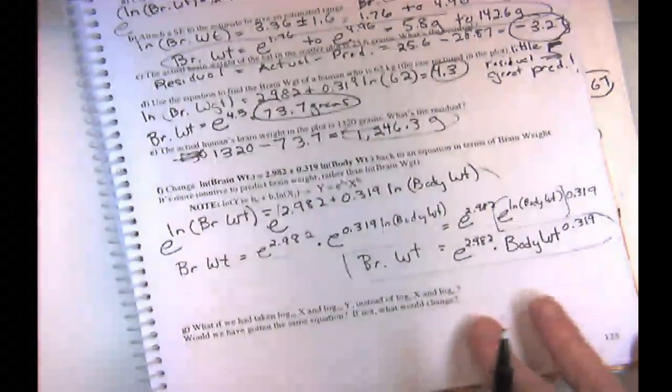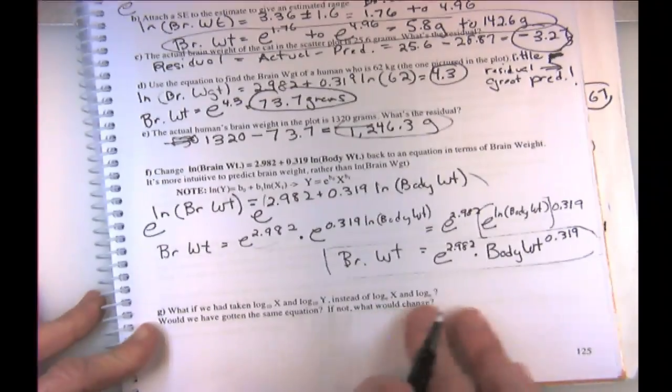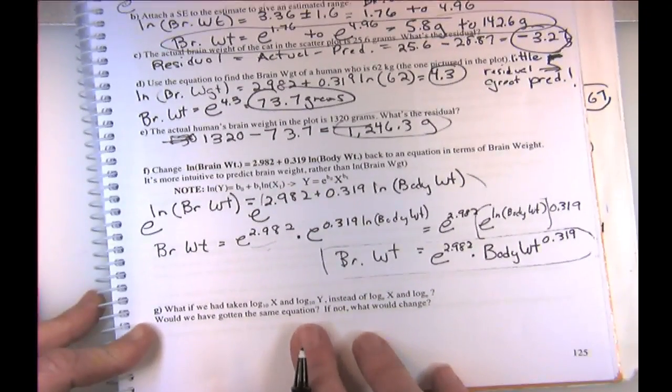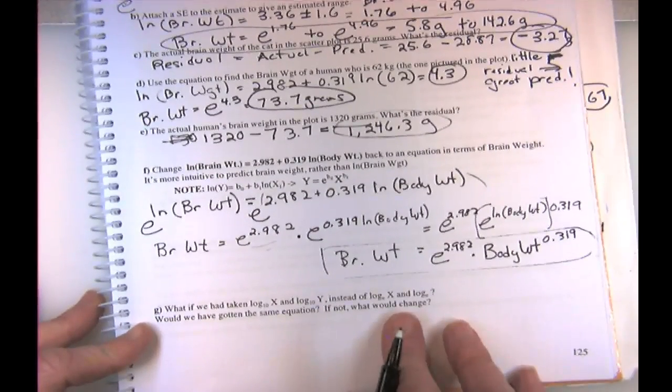Okay, so what if we had done log base 10 instead of log base e? Would we have gotten the same equation? What do you think? Yes or no? Anybody know what would change and what wouldn't?